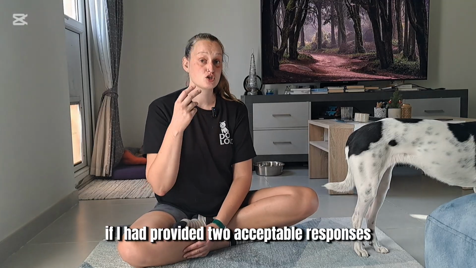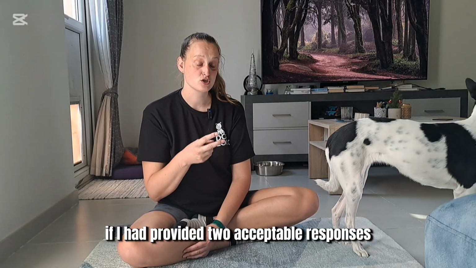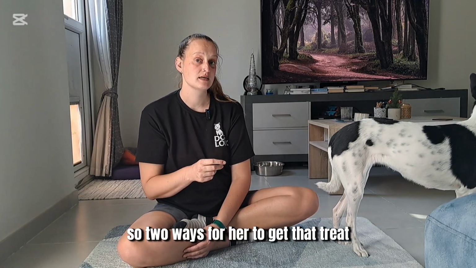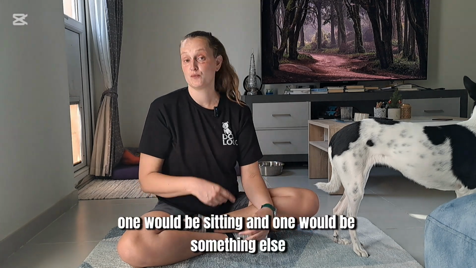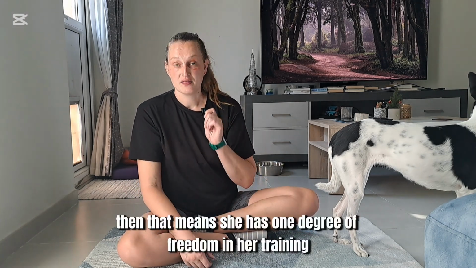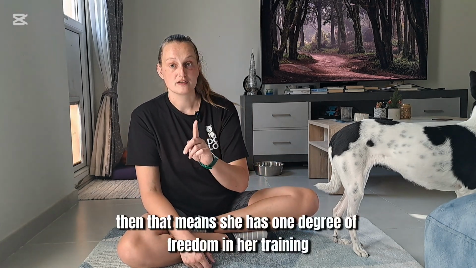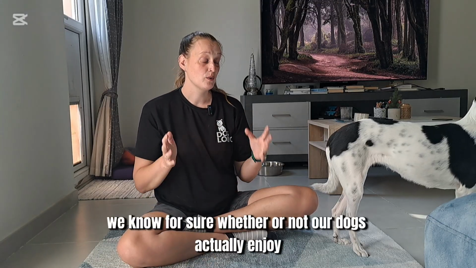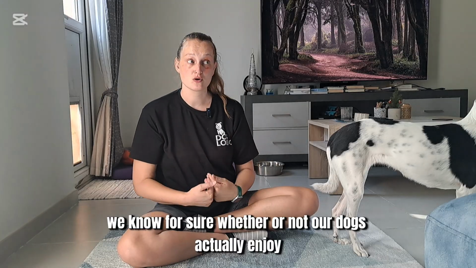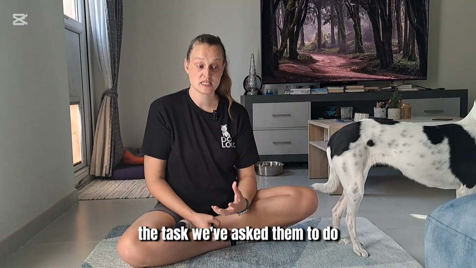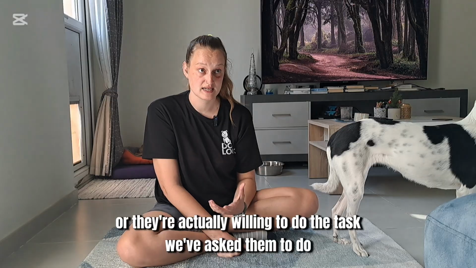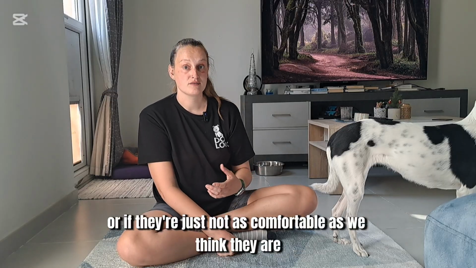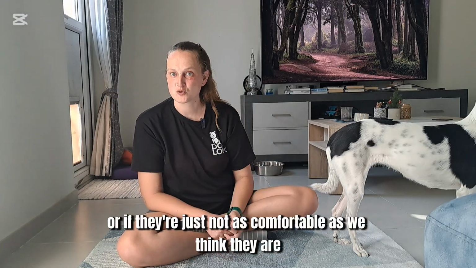If I had provided two acceptable responses, so two ways for her to get that treat, one would be sitting and one would be something else, then that means she has 1 degree of freedom in her training. Let me know if that doesn't make sense. By doing this, we know for sure whether or not our dogs actually enjoy the tasks that we've asked them to do, or are willing to do them, or if they're just not as comfortable as we think they are.